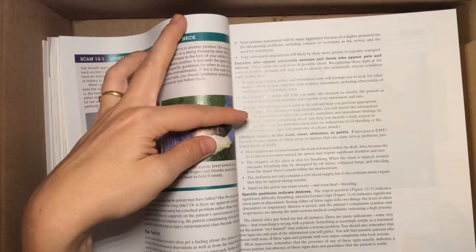In the medical patient, identifying shock may help you identify a body system to examine later. For example, the gastrointestinal tract for indications of GI bleeding, or the cardiac system for signs and symptoms of a heart attack.